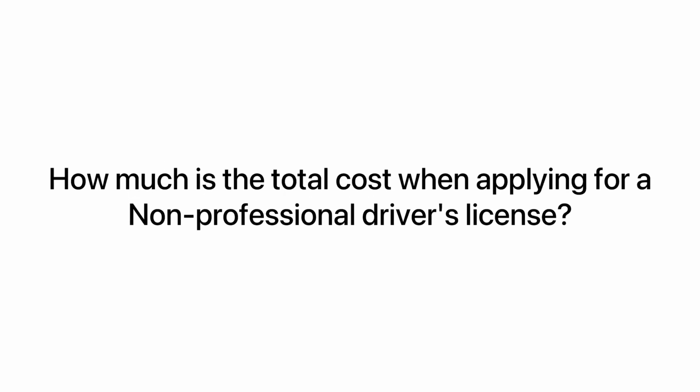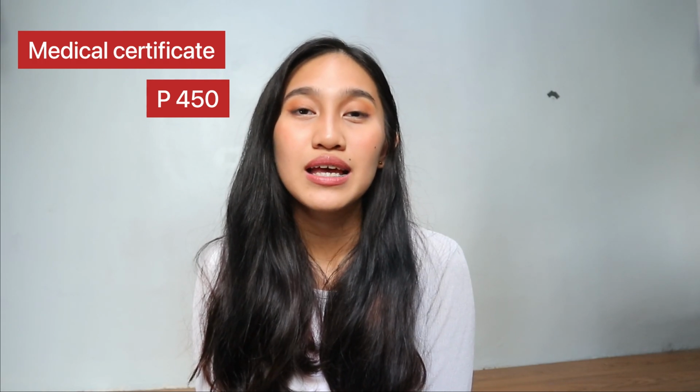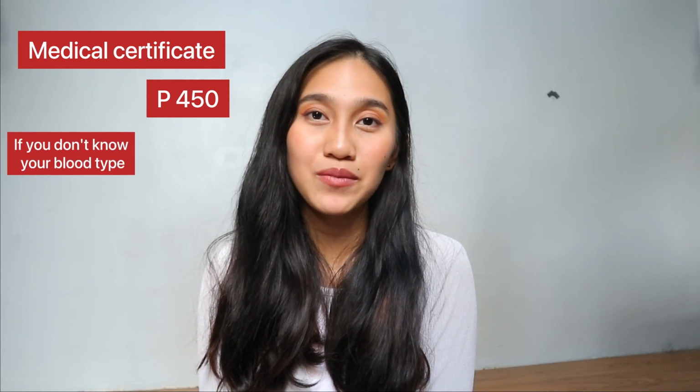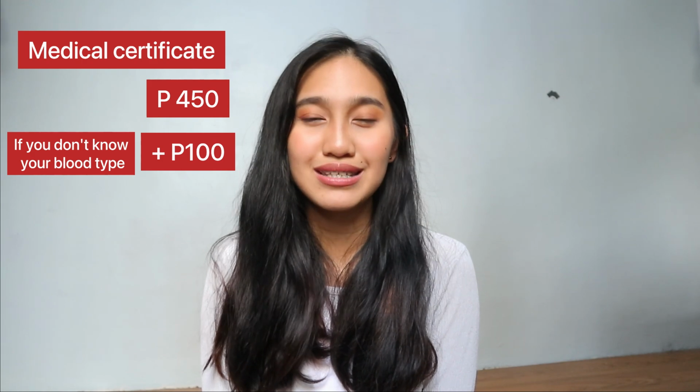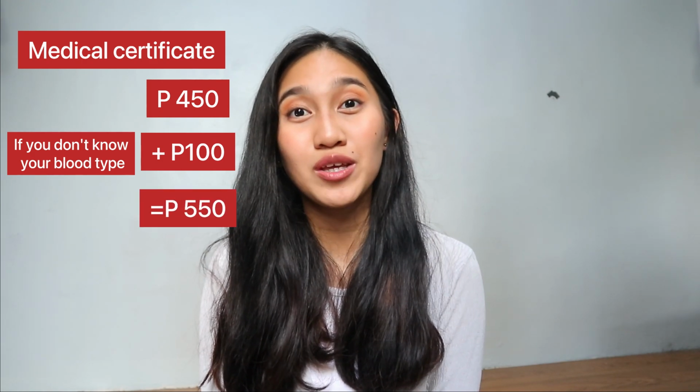Now, ang pinakahihintay nyo is the total cost. Magkano yung gagastusin mo sa buong application mo ng driver's license. For the medical certificate, usually 450 pesos ang medical certificate. 450 pesos. Pero kapag hindi mo alam ang blood type mo, plus 100 pesos. That's a total of 550 pesos, guys.